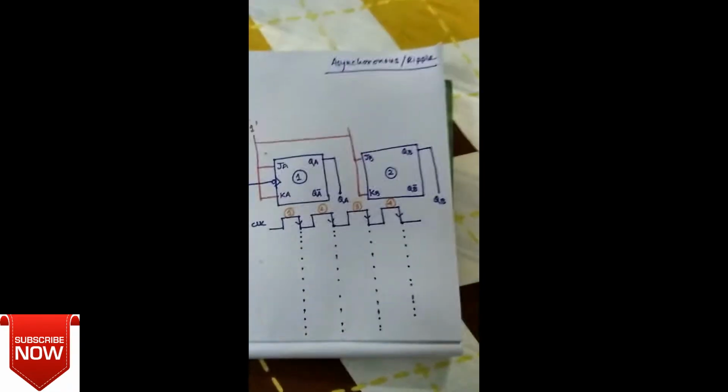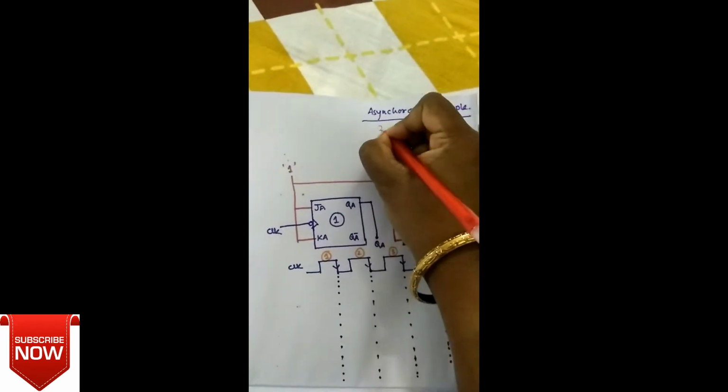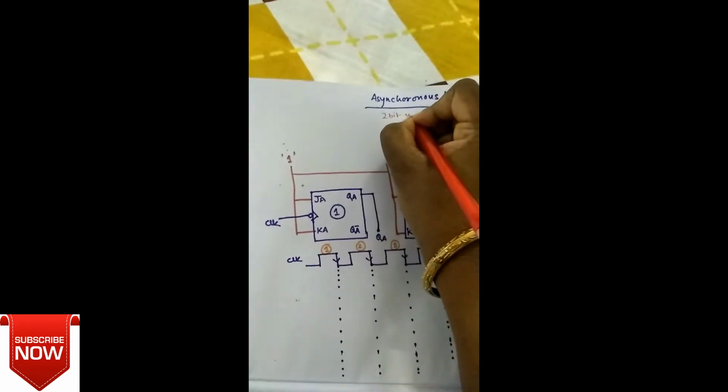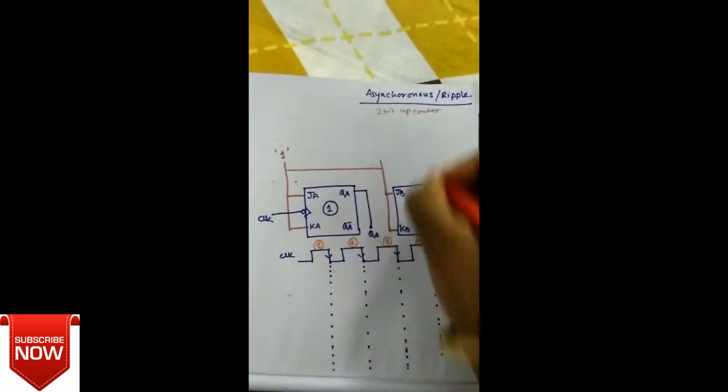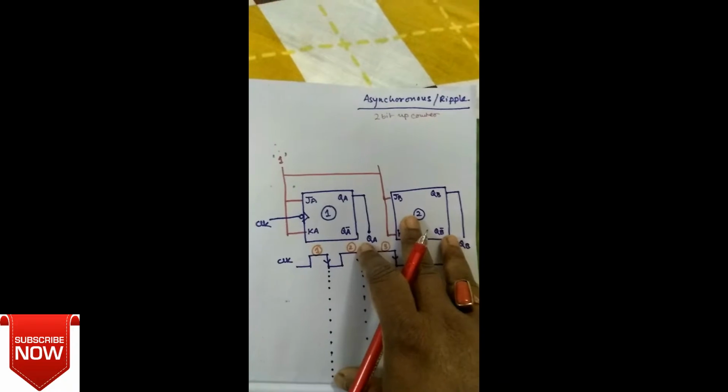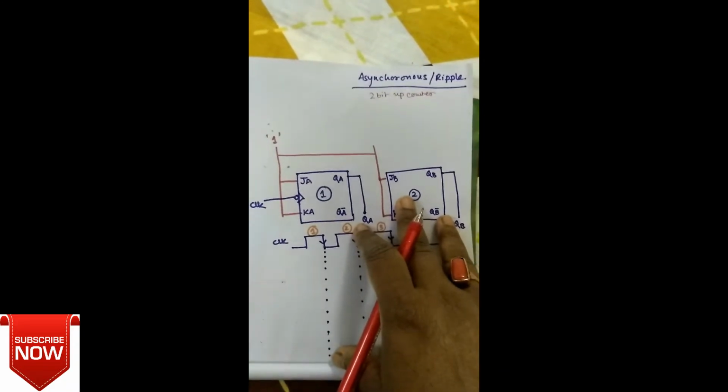See, this is an example of a 2-bit up counter. This is a 2-bit up counter, and it is a ripple one, which means this is the asynchronous counter.